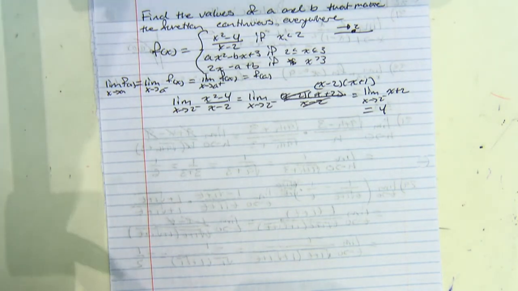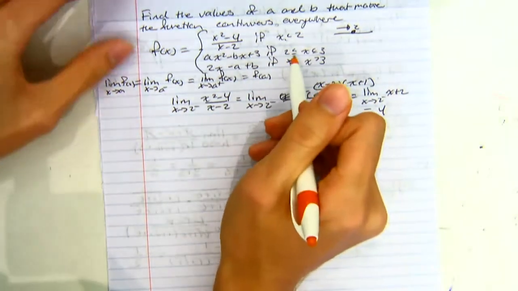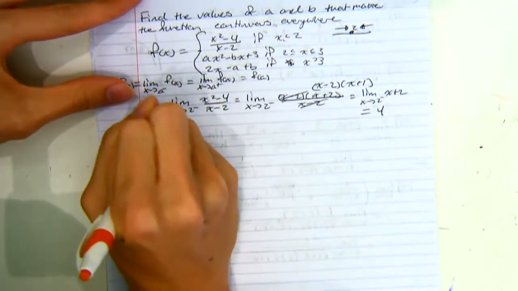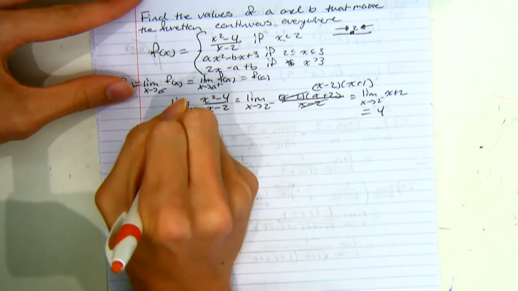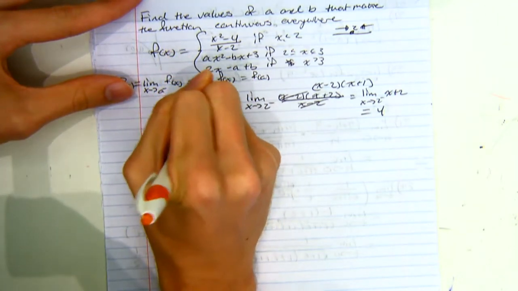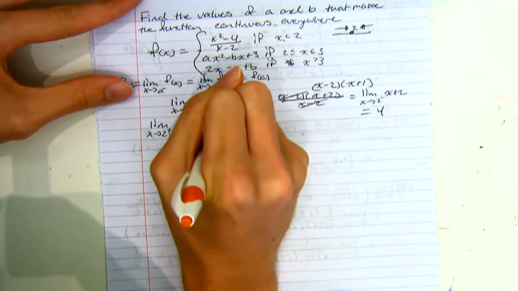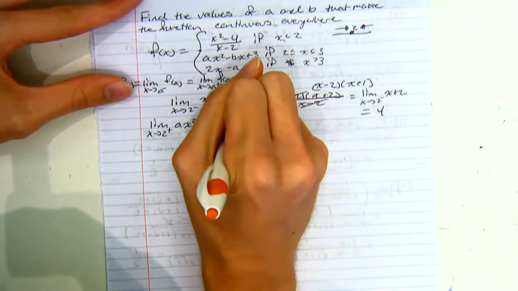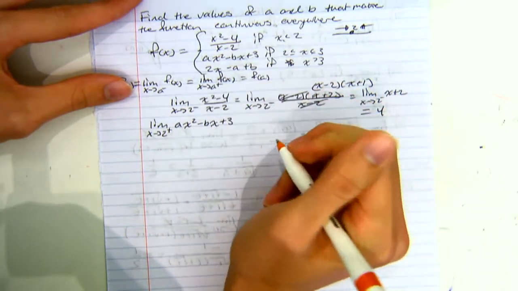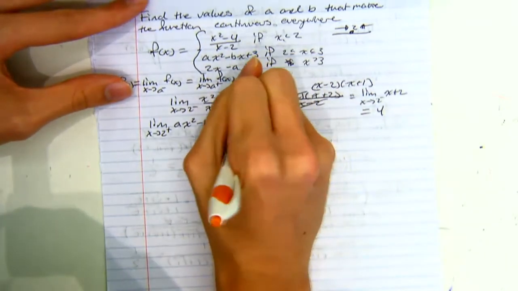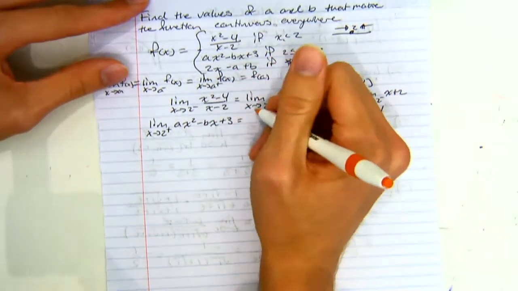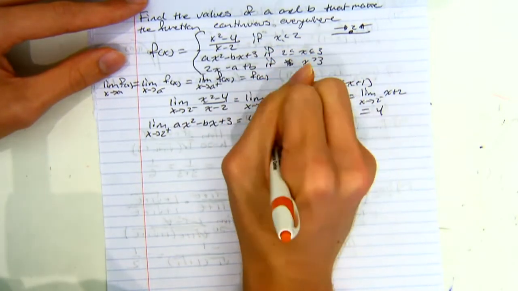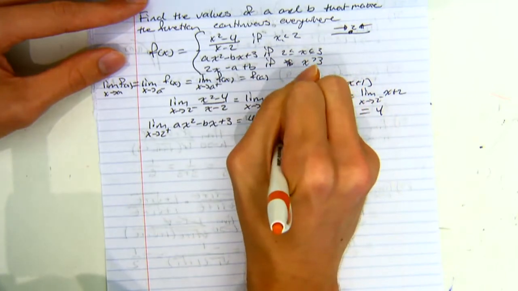And then what we're going to want to do next is, now that we're dealing with 2, do the same with 2 from the right. So we take the limit as x approaches 2 from the right of this function, since this function is valid when it's to the right of 2, which you can plug in immediately. It's a polynomial. So you just get 4a minus 2b plus 3.